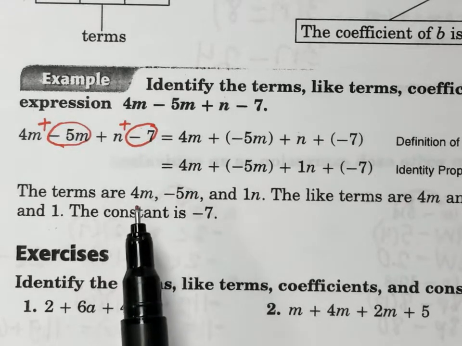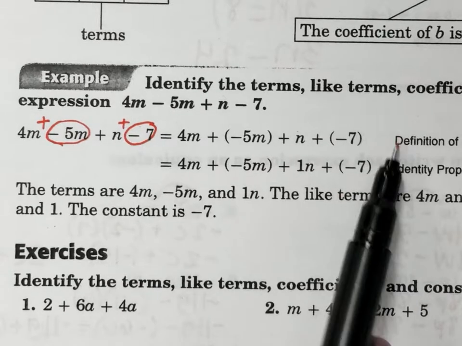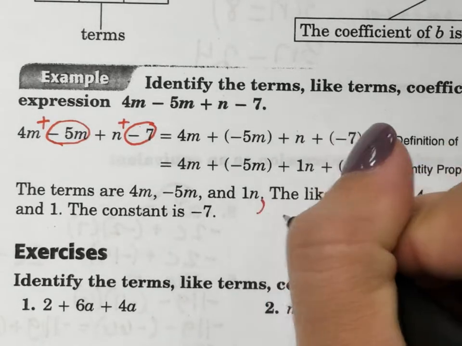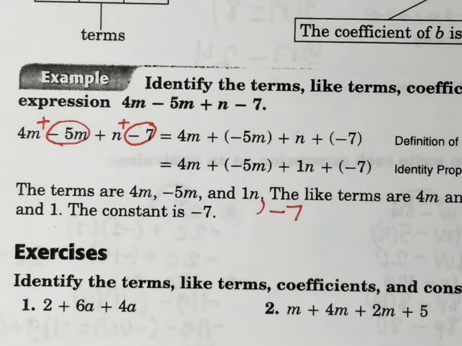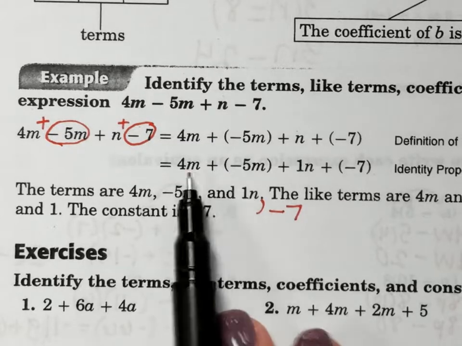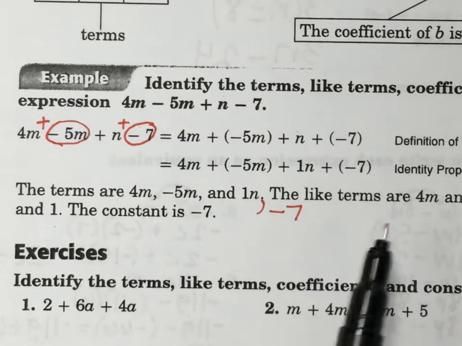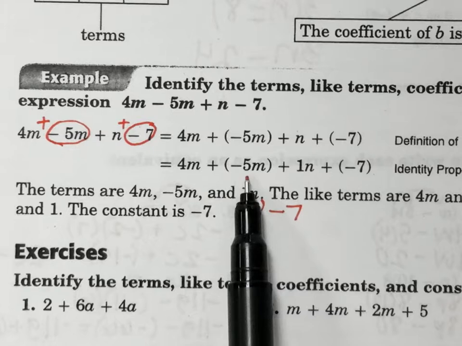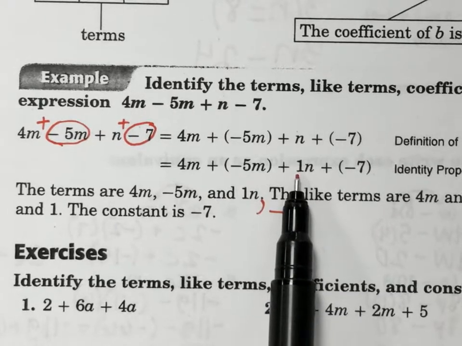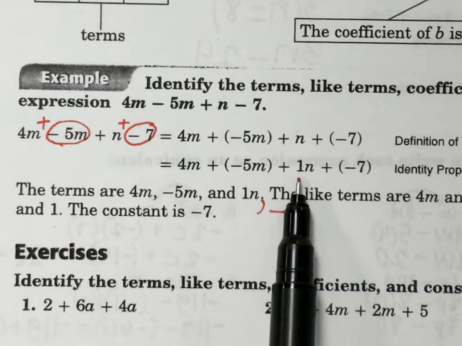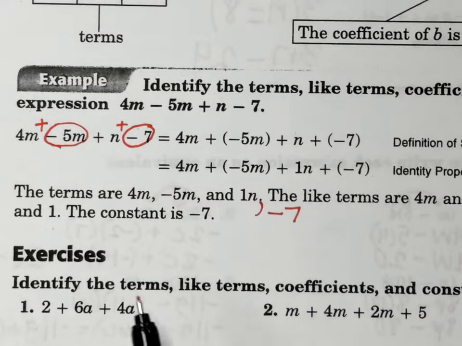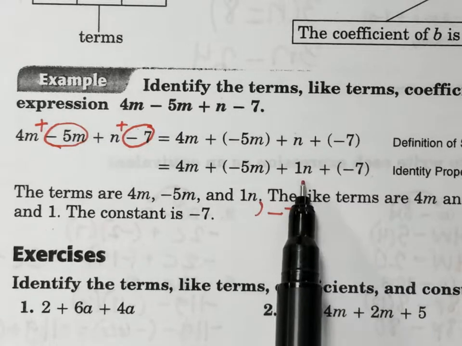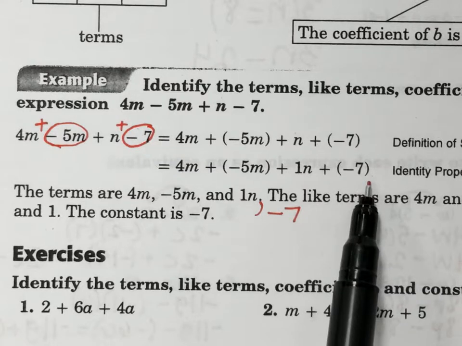So if we look at our terms in this problem, they are 4m, negative 5m, 1n, and negative 7. They left off negative 7. So all four of these numbers are called terms. My like terms are my 4m and my negative 5m because they share the same variable. My 1n does not have a like term because it's the only term in there with a variable of n. My coefficients are 4, negative 5, and 1. And my constant is negative 7.